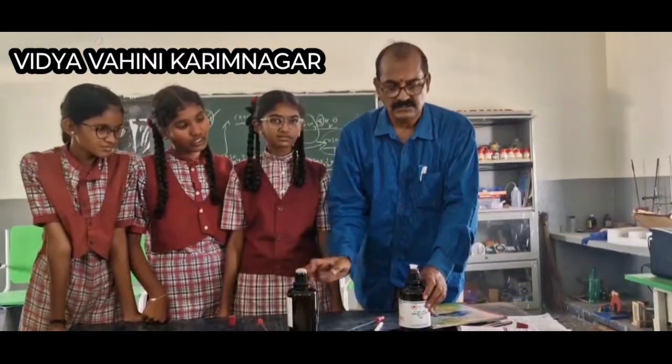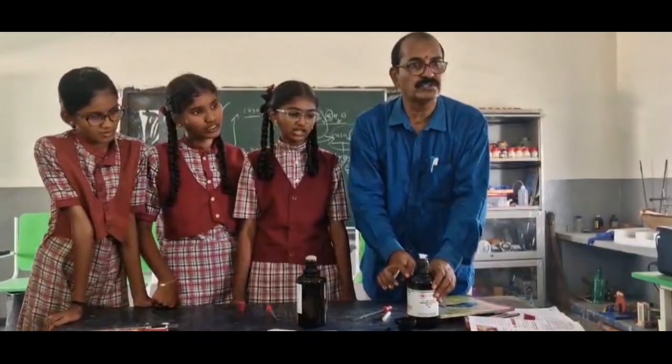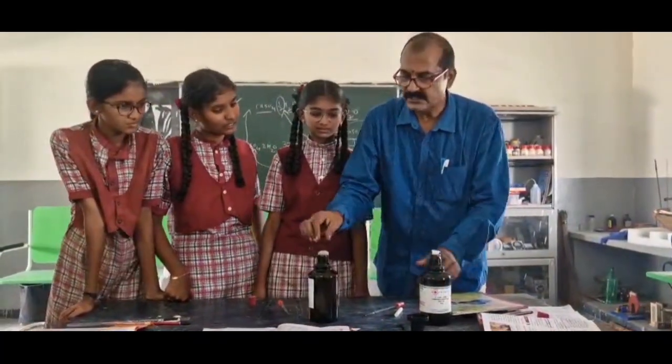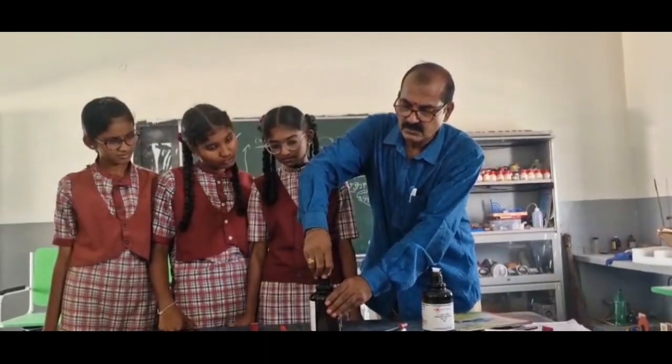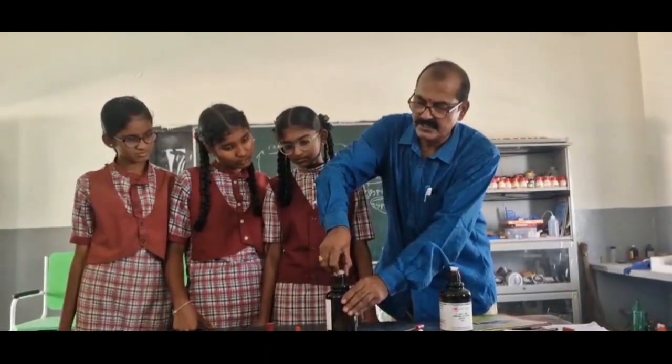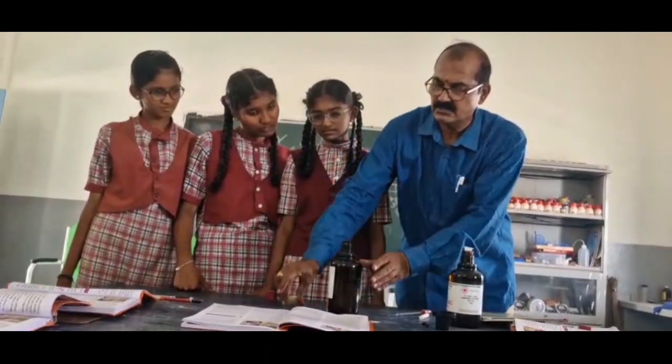Hydrochloric acid. This one is the ammonia solution. Both are solutions, no? Just I am keeping it near these two bottles. What will happen? See, here also a chemical reaction is going on. So here also we are observing.